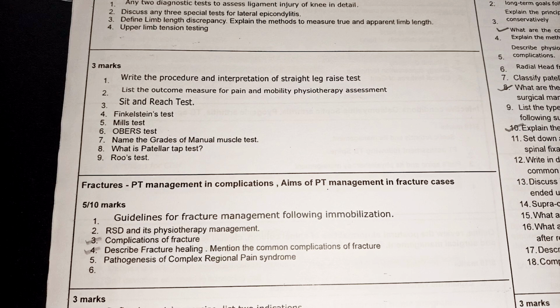Now coming to the next topic, that is fractures. In this, the important 10 or 5 mark questions are: the first one, guidelines for fracture management following immobilization. Second one, RSD and its physiotherapy management. Third one, complications of fracture. Fourth one, describe fracture healing. Mention the common complications of fracture. Fifth one, pathogenesis of complex regional pain syndrome.